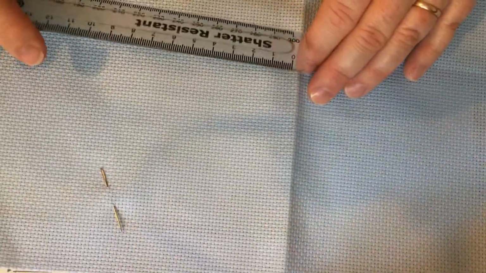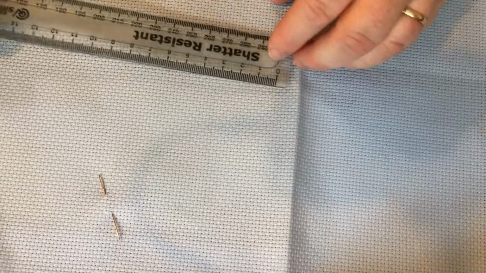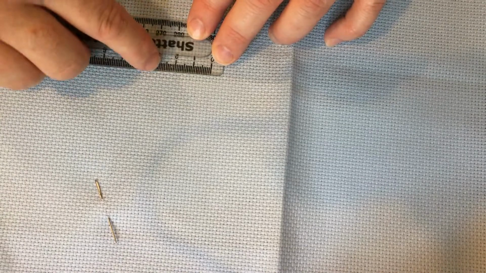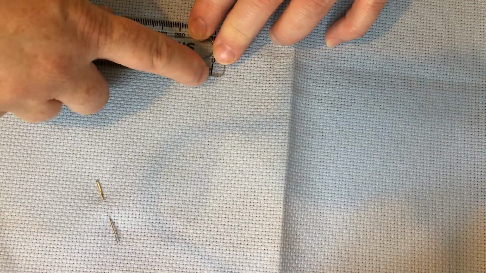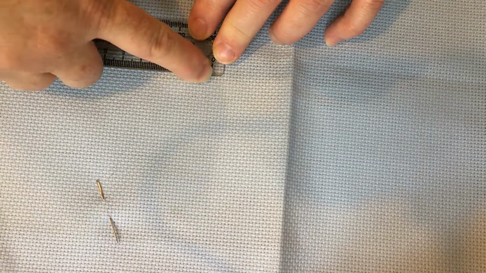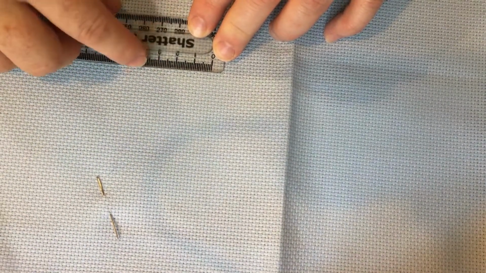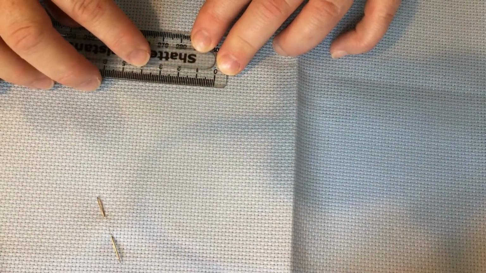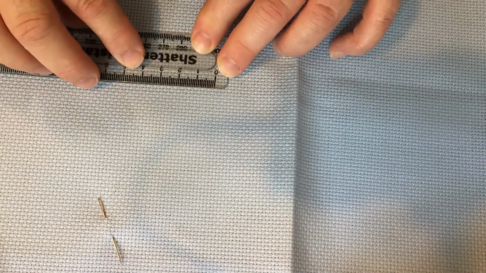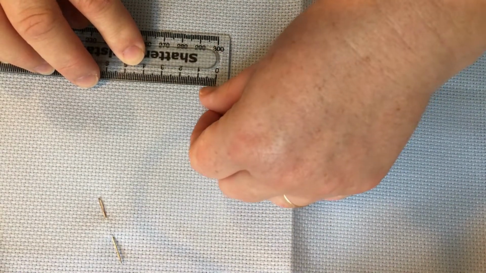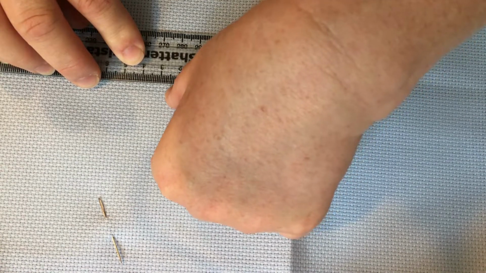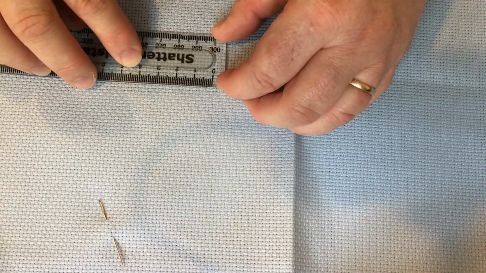For Aida, hopefully this doesn't have inches on this ruler, but what it means is that in an inch, if it's 14 count, there'll be 14 stitches. That's what it means. So 18 count would be 18 stitches in an inch of the cloth. So I'm pretty sure, even though this ruler doesn't have inches, 1, 2, 3, 4, 5, 6, 7, 8, 9, 10, 11, 12, 13, 14. Yeah, this is 14 count Aida, which is what I thought it was.